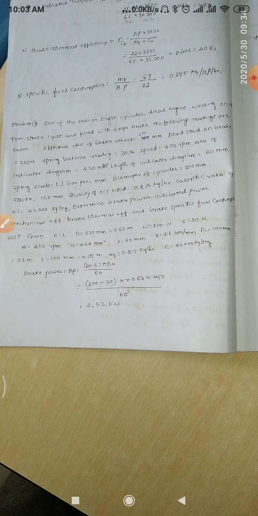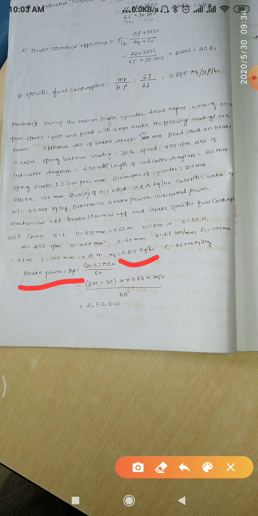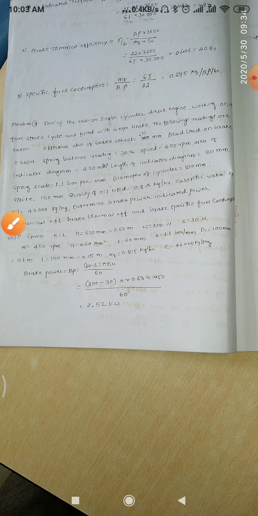So now first you have to find brake power. As you know, brake power is equal to (W minus S) into pi d N by 60. Here W equals given weight of the brake wheel, S equals spring scale given, pi constant, D is given diameter of brake, N is number of revolutions. Substitute all these values in this equation and you can get 2.52 kilowatt. This is the brake power of this engine.